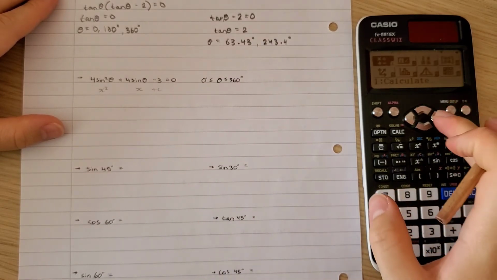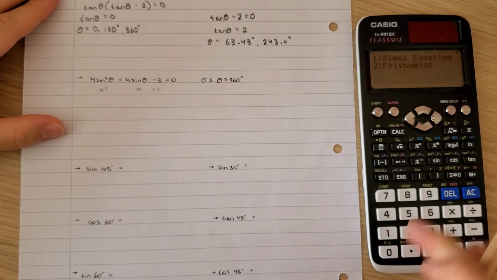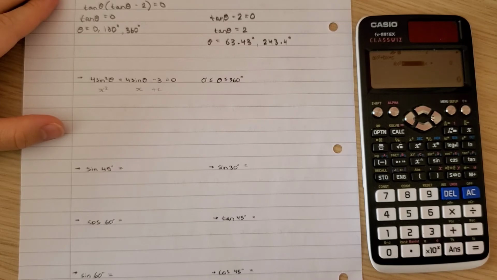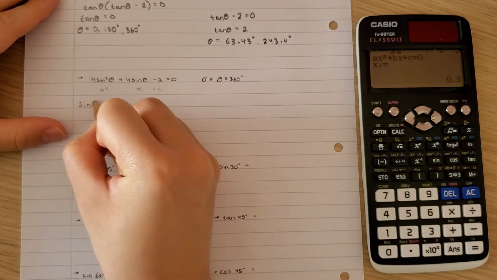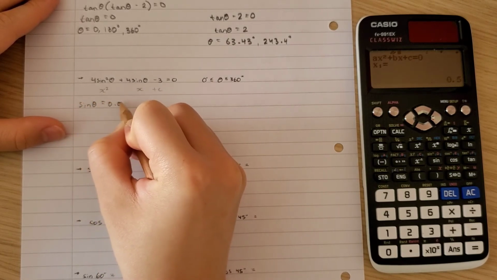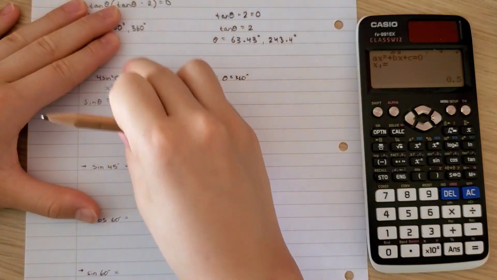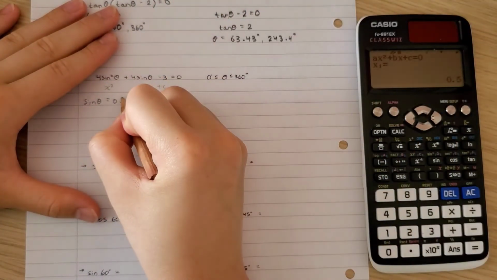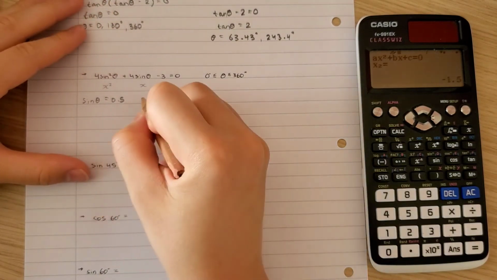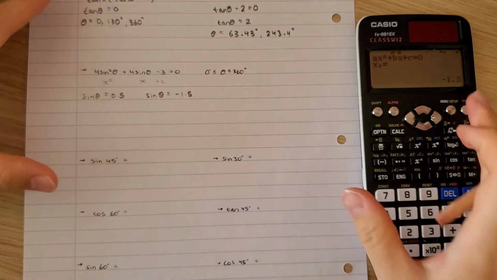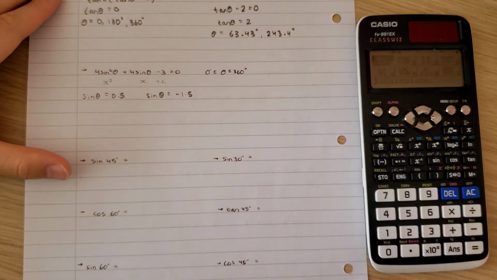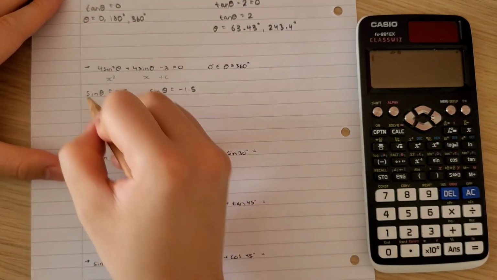Because I'm lazy, I'm going to use the calculator and we can solve it. So we put in the constants. So we have sine theta equals 0.5 and sine theta equals negative 1.5.